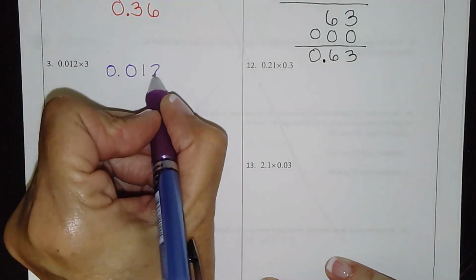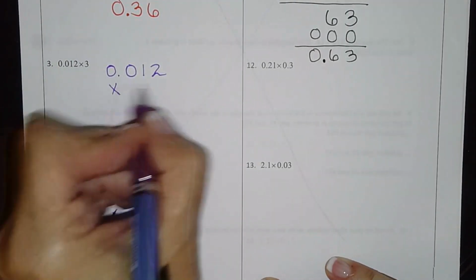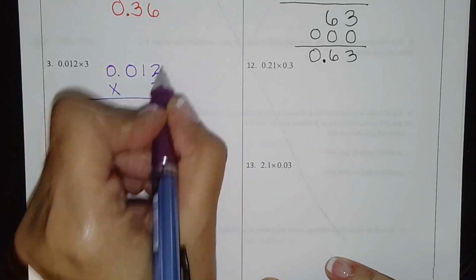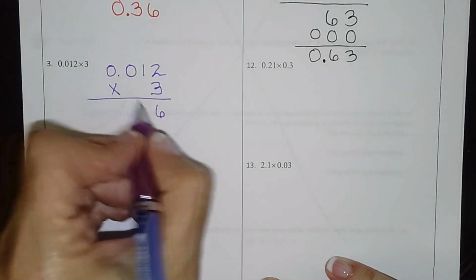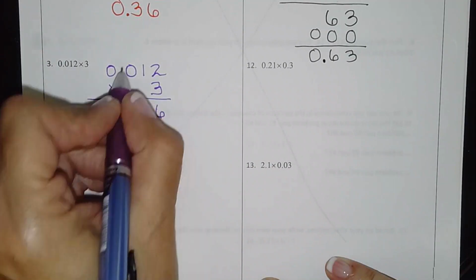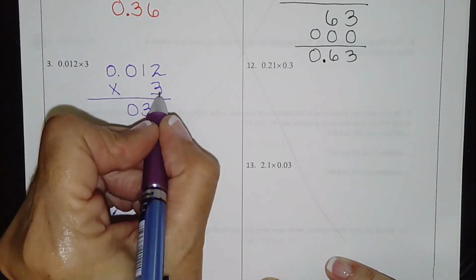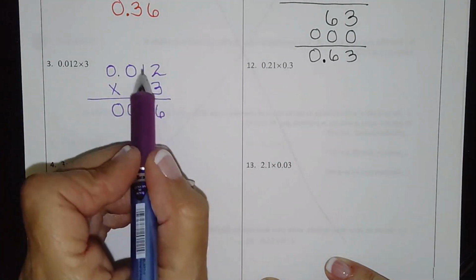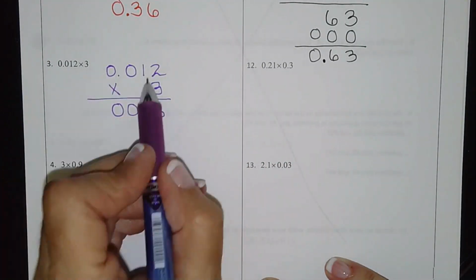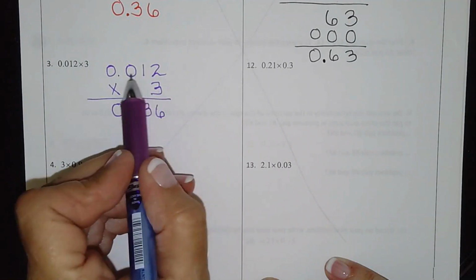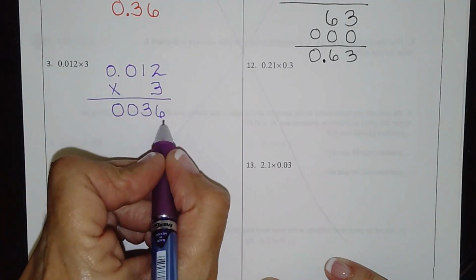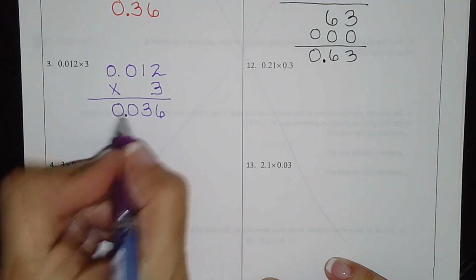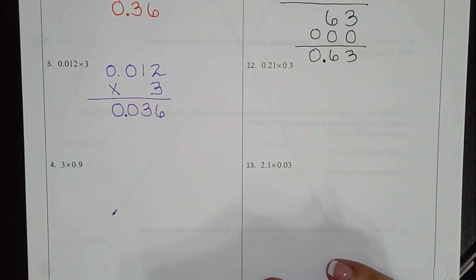0.012 times 3. 6. 1 times 3 is 3. 3 times 0 is 0. 3 times 0 is 0. So 6, 3, 0, 0. And there's 1, 2, 3 decimal places total. So counting from the back, make sure you have 3 decimal places in your answer.